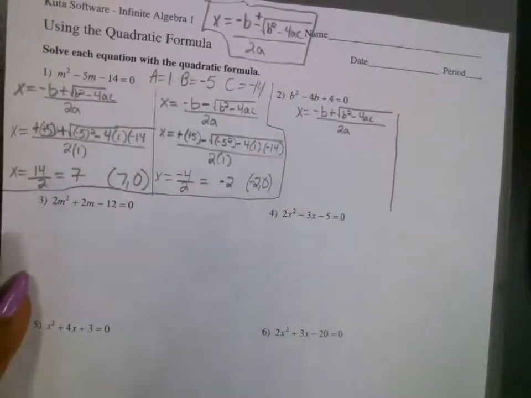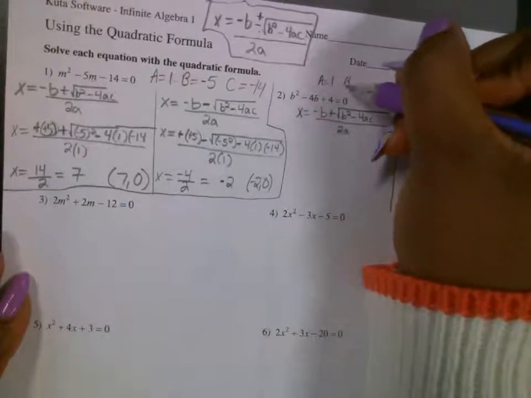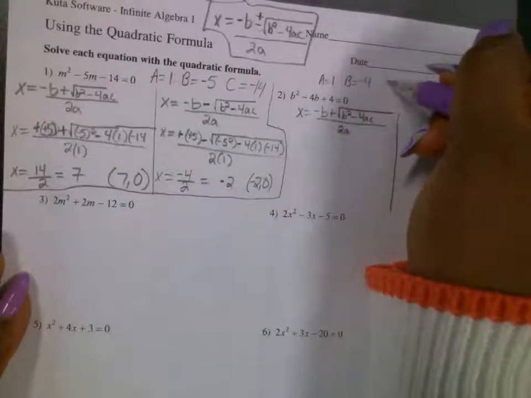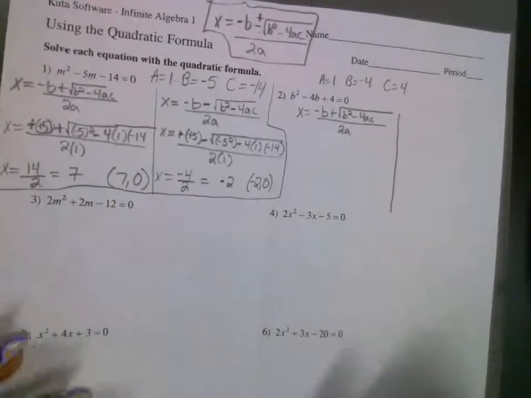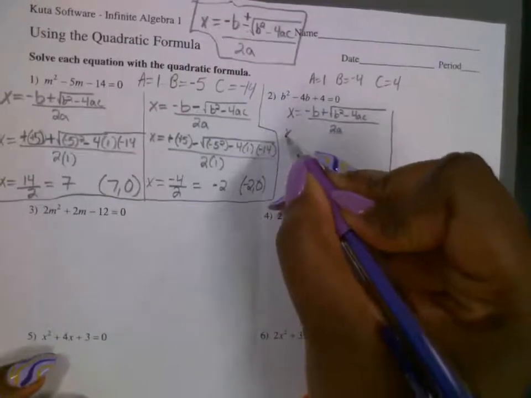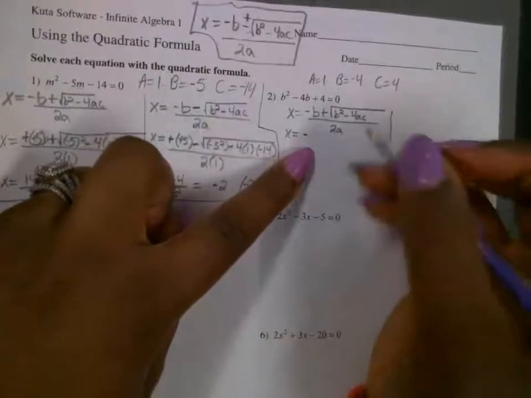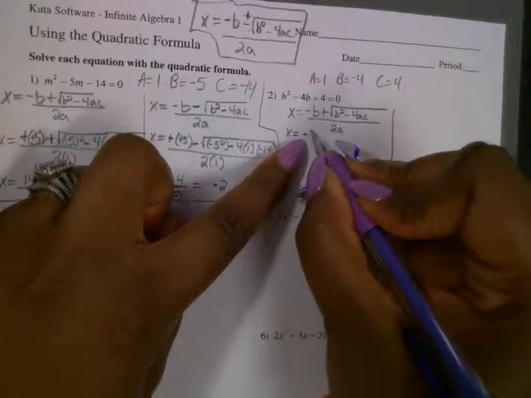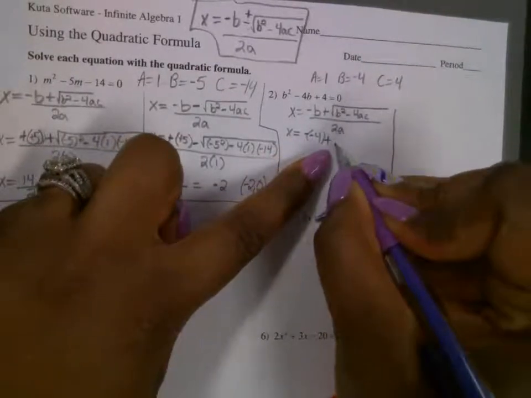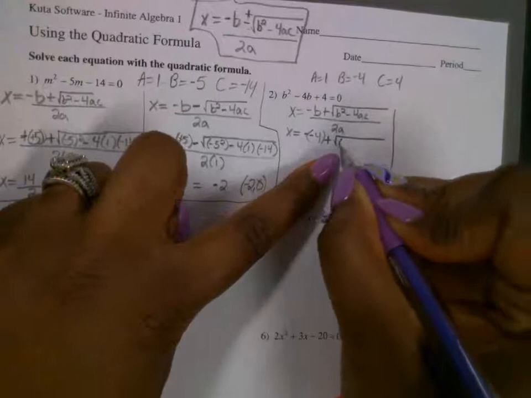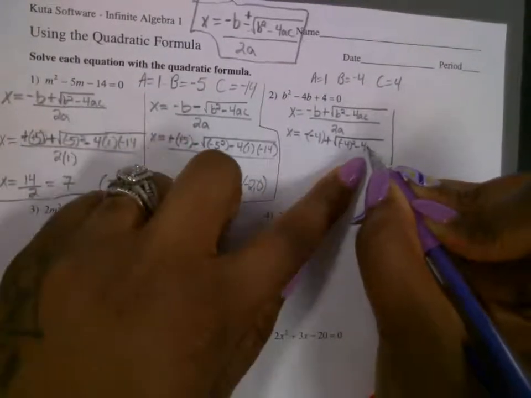All right, so we're going to substitute. We have to label our a, our b, and our c. What's our a here? 1. What's our b? -4. And what's our c? 4. C is 4. So now let's substitute these values in. We have x is equal to negative, what's our b? -4, plus square root, right? -4 squared minus 4 times what?